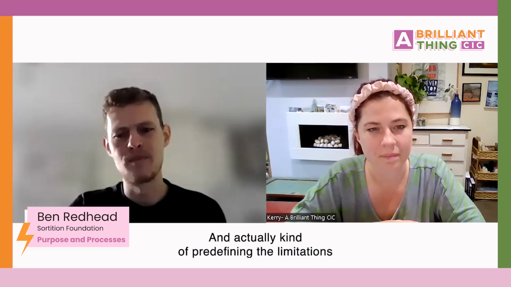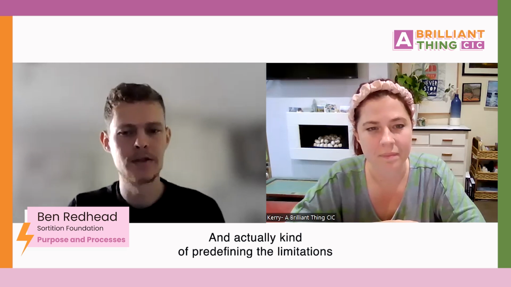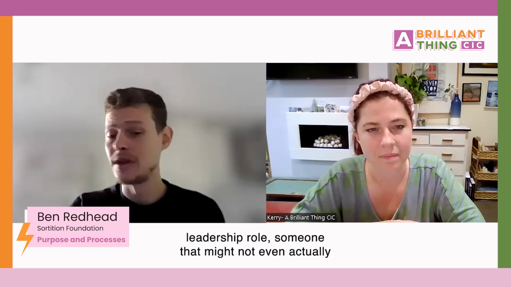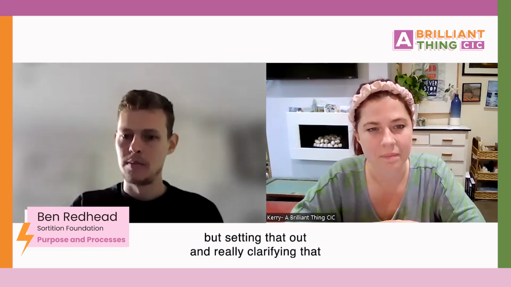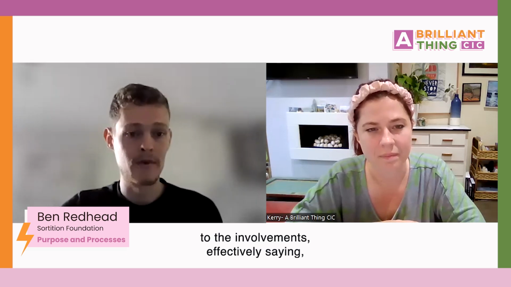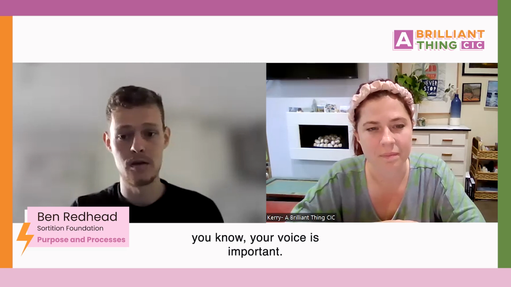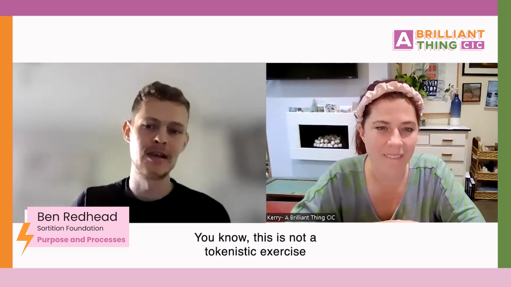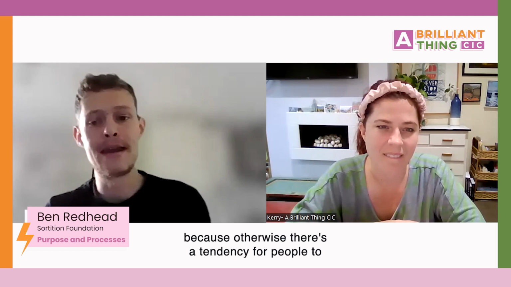And actually predefining the limitations of it, and then giving someone in a leadership role, someone that might not even be involved within the workshop themselves, the task of setting that out and really clarifying it to the participants, effectively saying, your voice is important. This is not a tokenistic exercise, because otherwise there's a tendency for people to revert to type.